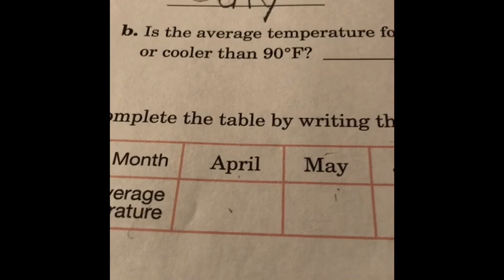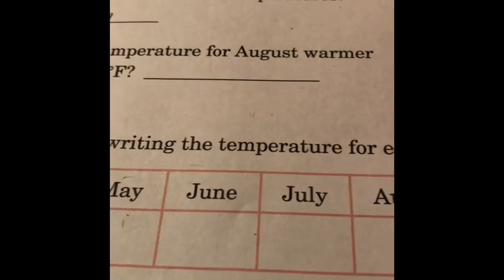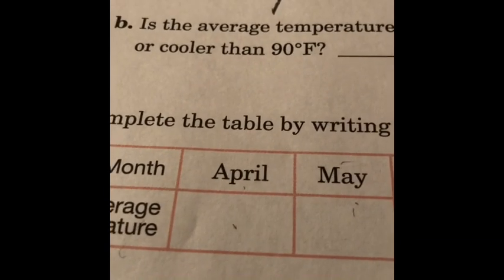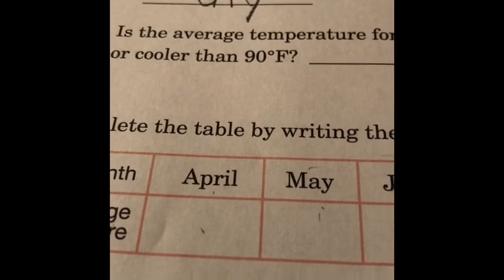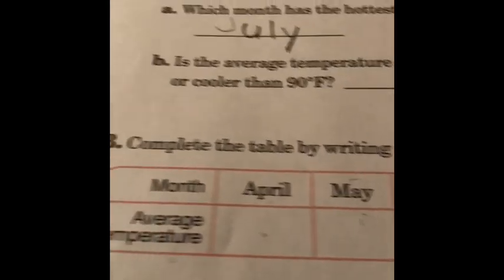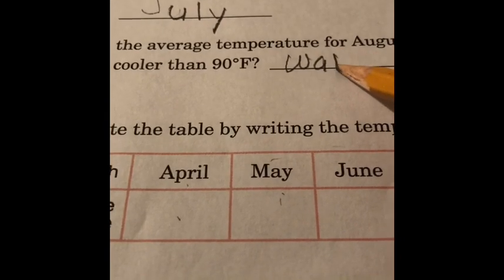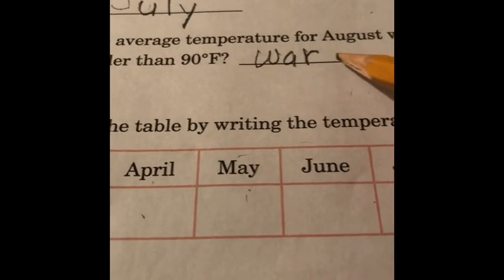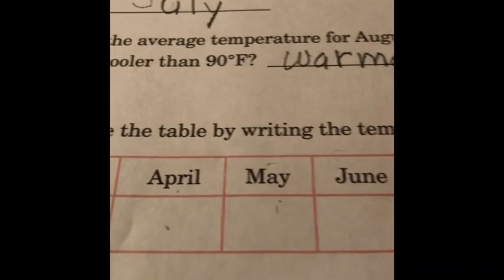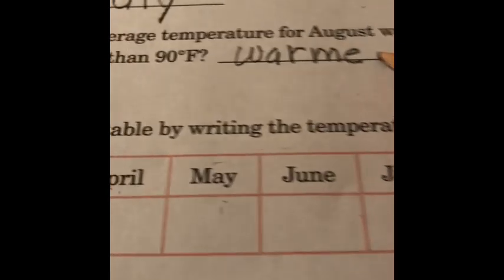So 90, this is 95. So what is it? It is warmer, because 95 is warmer than 90 degrees. It is warmer.